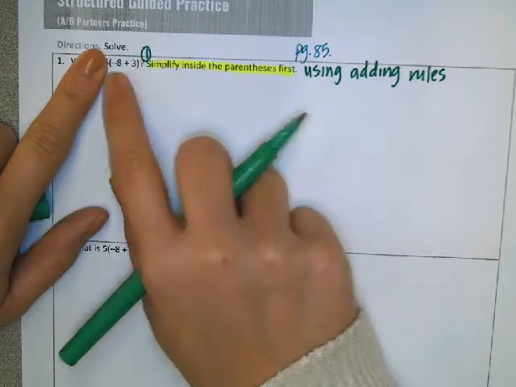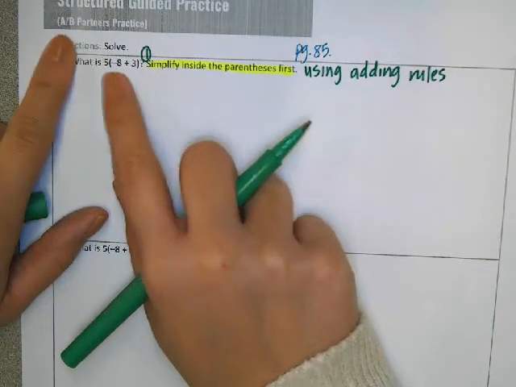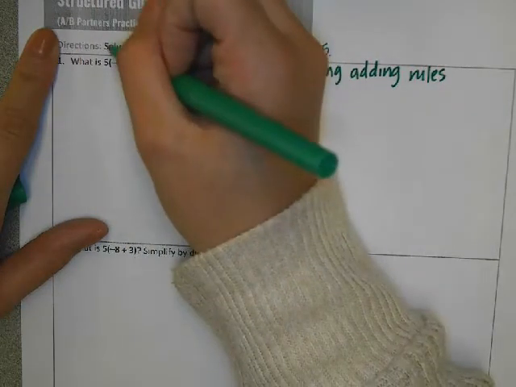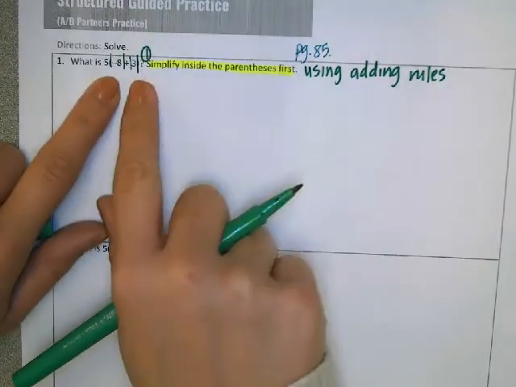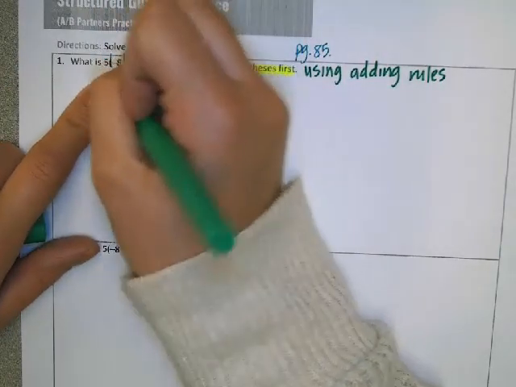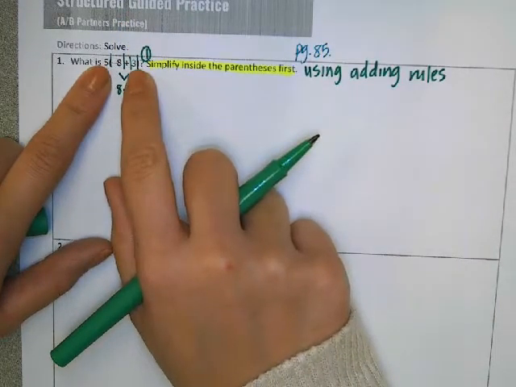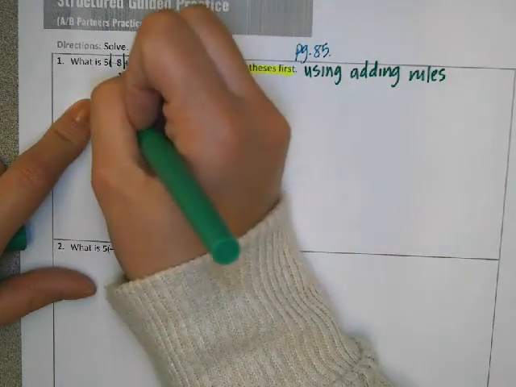So I have two different signs. So remembering our adding rules, if we have two different signs, we need to find the difference of the absolute values. So I'm going to take the absolute values, which is 8 minus 3, right? Different signs means to find the difference. So 8 minus 3, which equals 5.